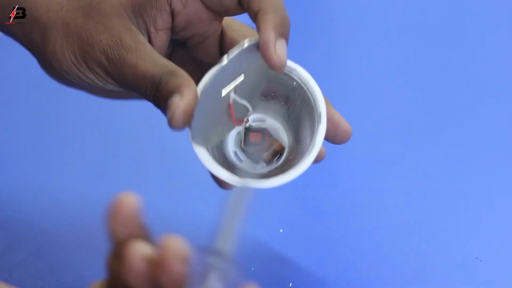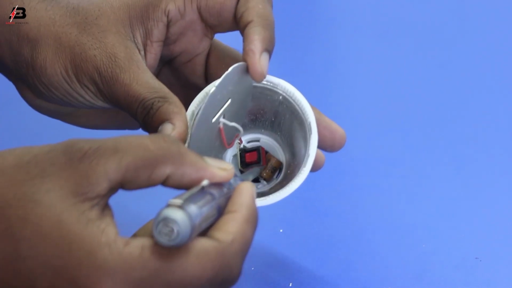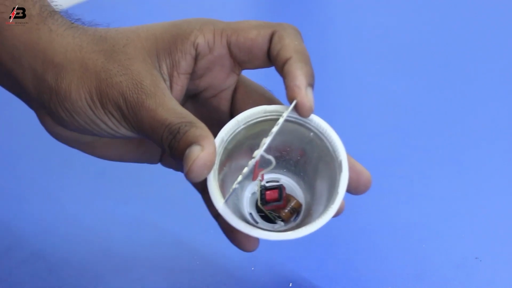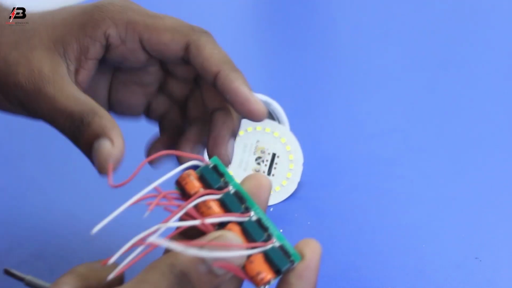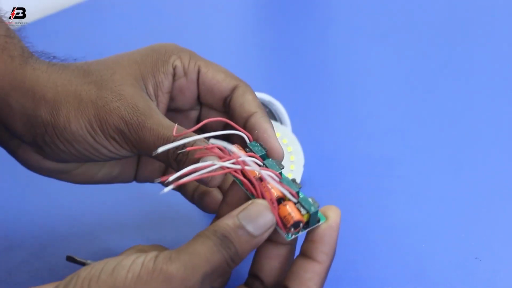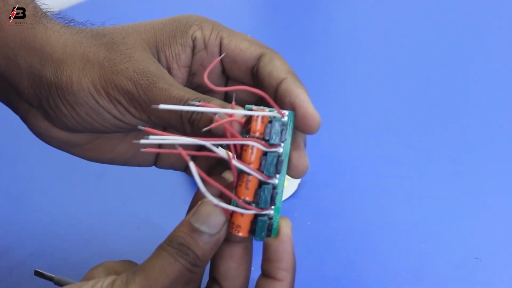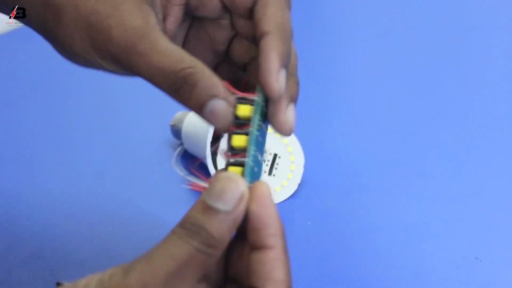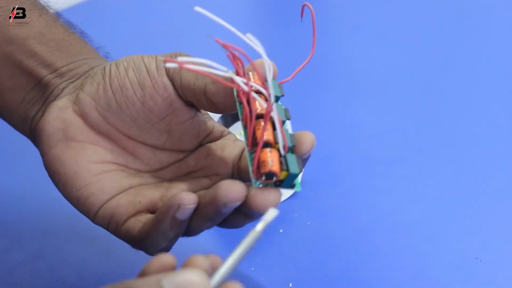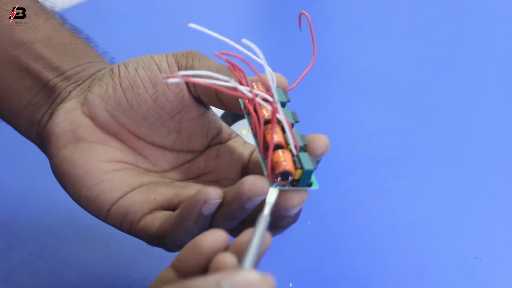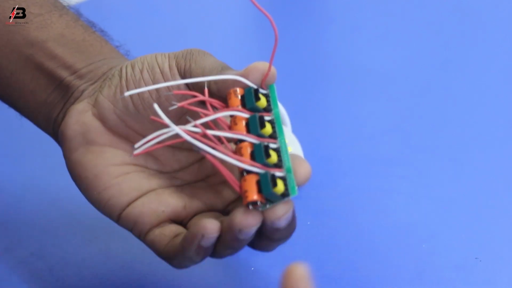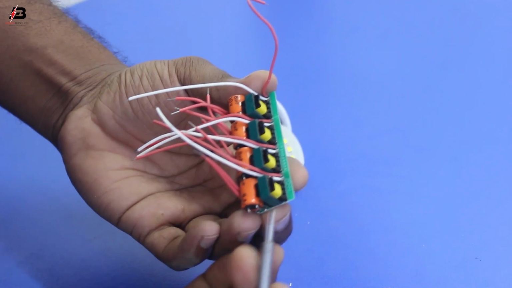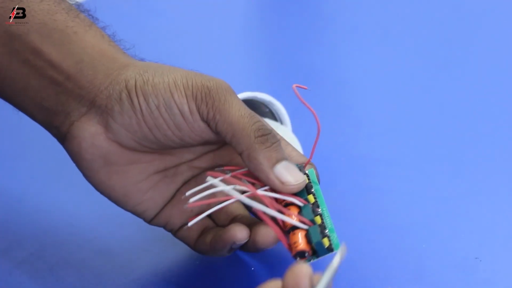We need to change the power circuit. Yep. Now we use the power circuit. That's a power circuit. In this power circuit, there is a capacitor and a mini transformer. It converts AC current to DC current.